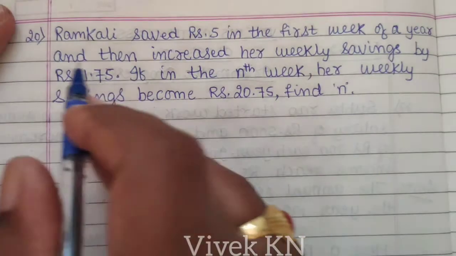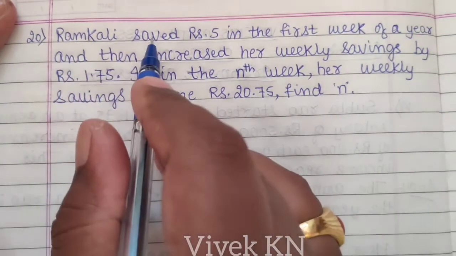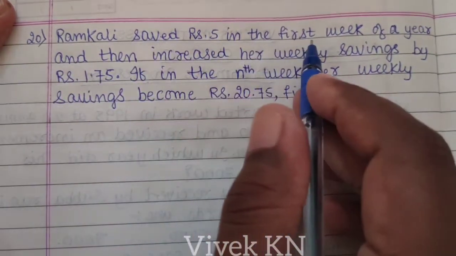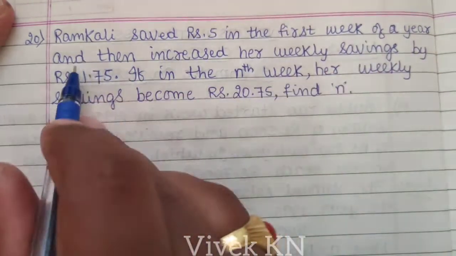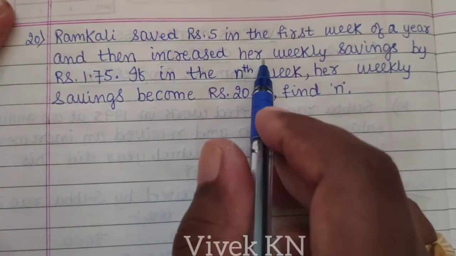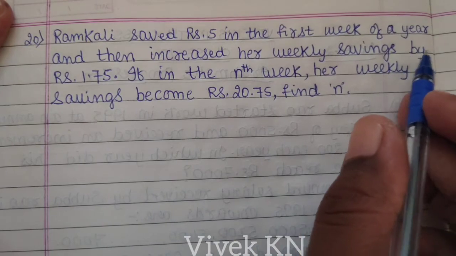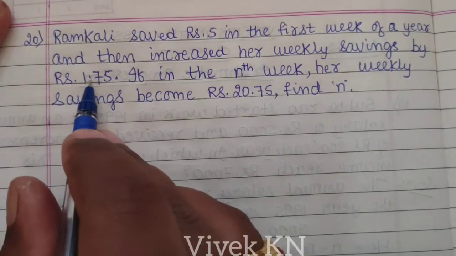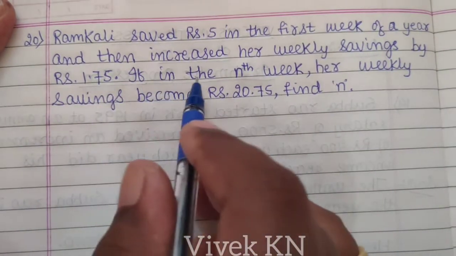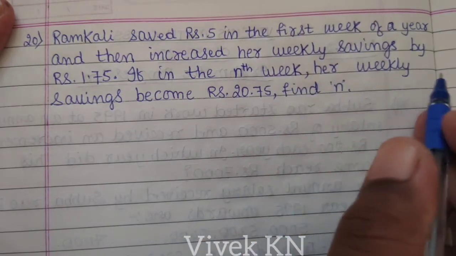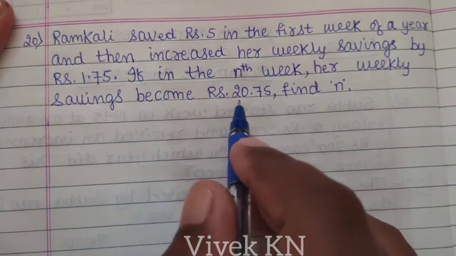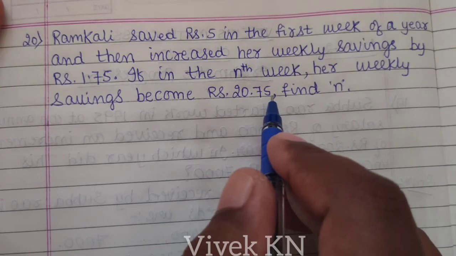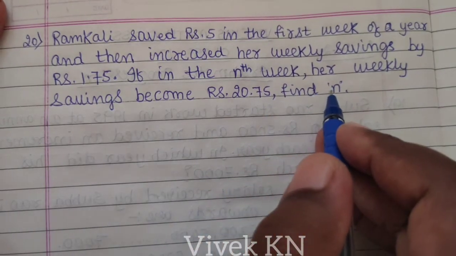Next, 20th question. Ramkali saved 5 rupees in the first week of a year and then increased her weekly savings by rupees 1.75. If in the nth week her weekly savings become rupees 20.75, find the value of n.